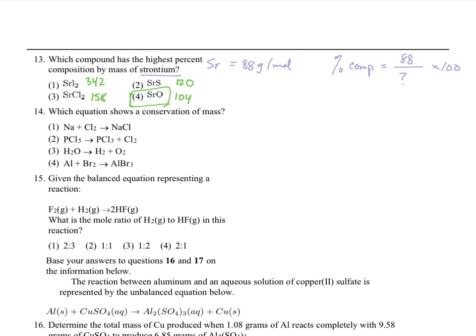14. Which equation shows a conservation of mass? So we're looking for a balanced number of atoms on both sides of the equation. And the one that fits that bill is choice 2. There's 1 phosphorus on both sides, and there's 5 chlorines on both sides. Number 15. Mole ratio of H2 to HF. So there's 1 of there and 2 of that, 1 to 2.